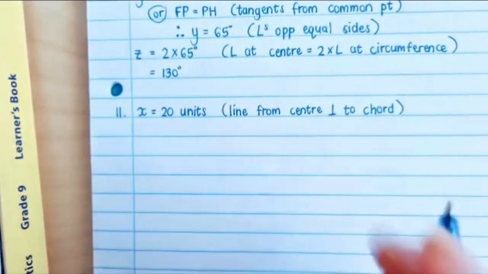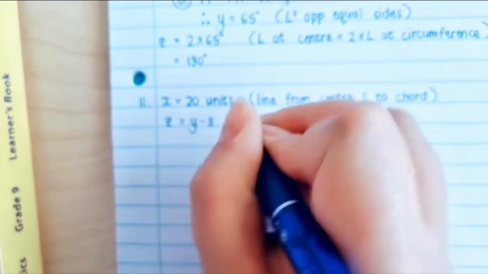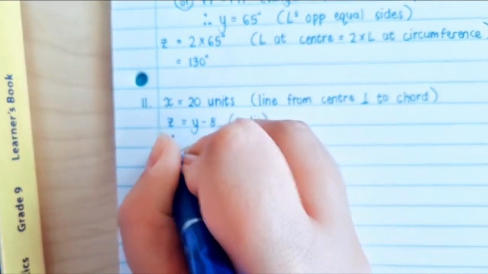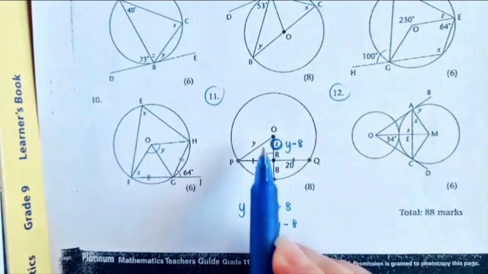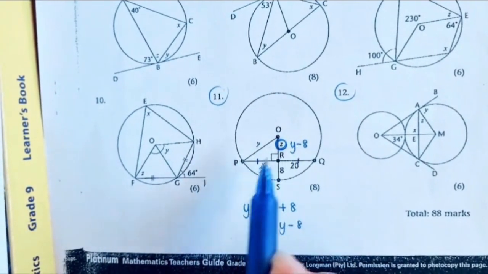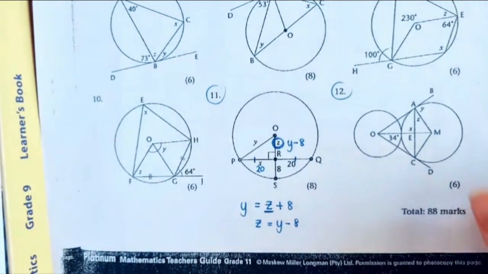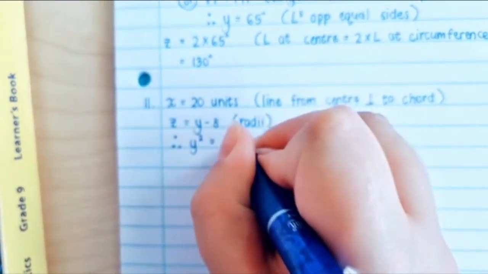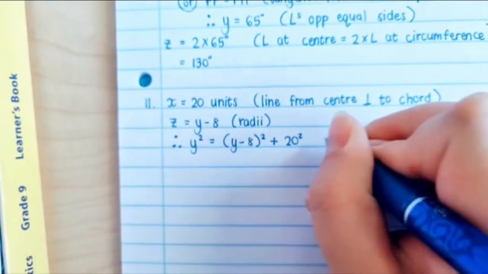Alright, so Z is equal to Y minus 8, because of radii. Therefore, I can now actually work with Pythagoras in this triangle. So I'm going to say y squared, right? The hypotenuse squared is equal to the sum of the other sides squared. So y minus 8 squared plus 20 squared. And then I'm going to solve for y in that equation. All right, so y squared is equal to y minus 8 squared plus 20 squared, and the reason is Pythagoras.